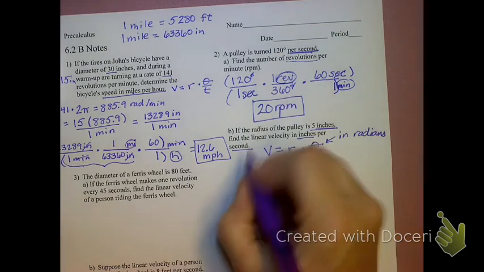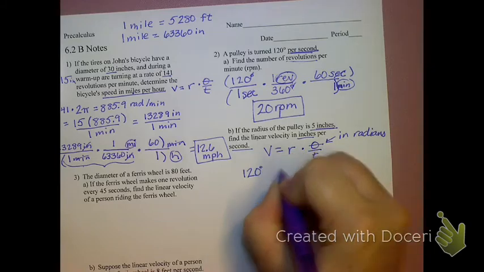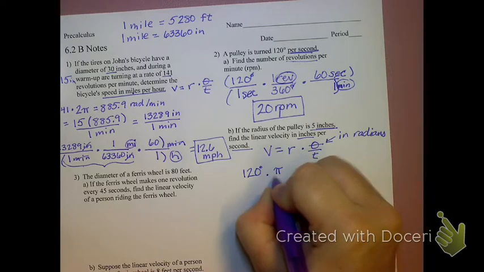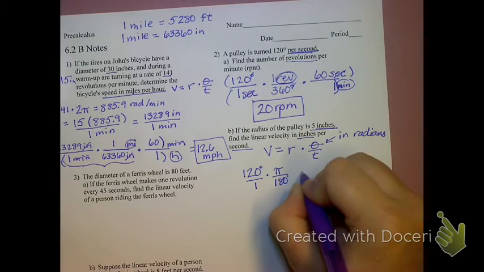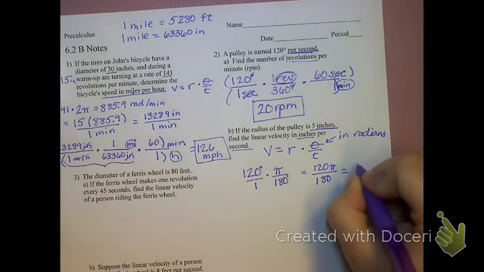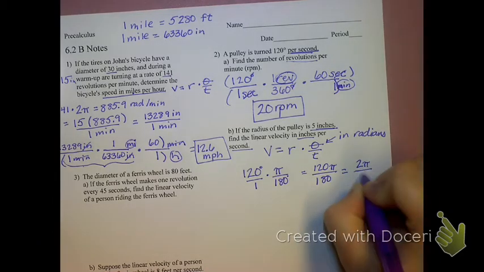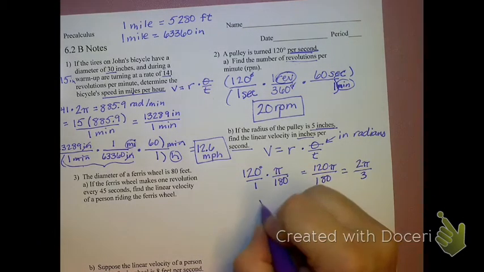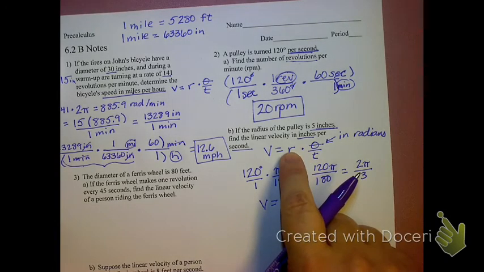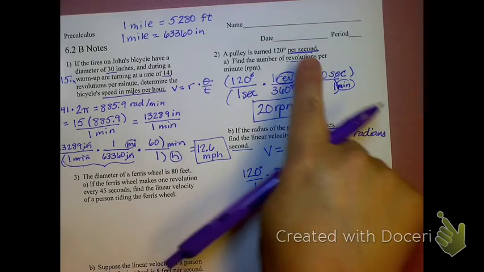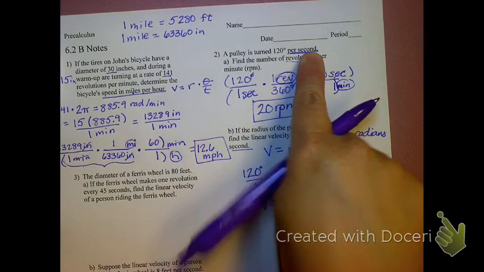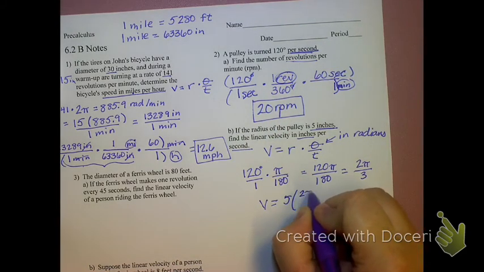So 120 degrees, first thing I'm going to do is convert it to radians, and I do that by how? Multiplying by pi over 180. So that gives me 120 pi over 180, which simplifies to, if I divide by 60, I get 2 pi over 3. So let's think about this. My velocity is going to be equal to the radius, which is 5 inches, times theta over time. Well, 120 degrees per second is the same thing as 2 pi over 3 radians per second.